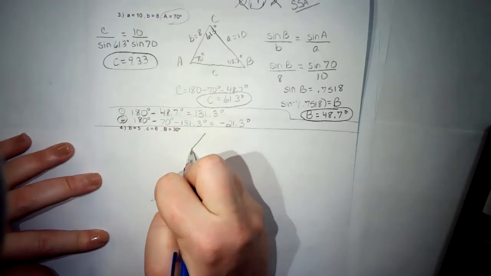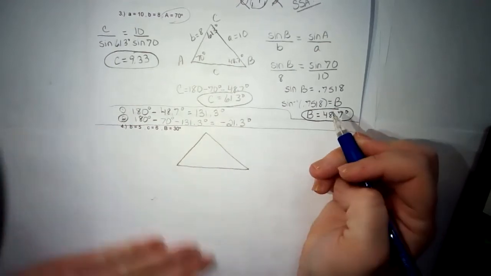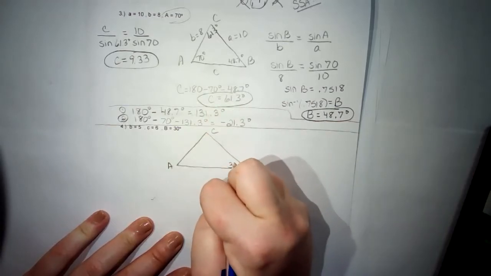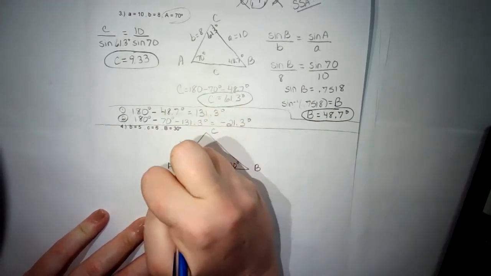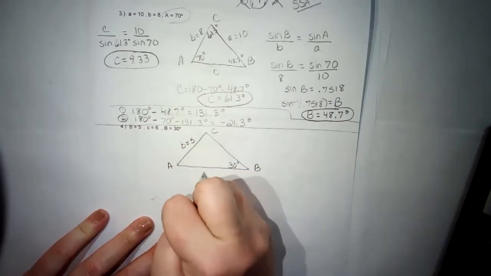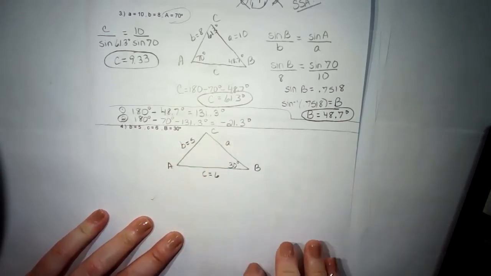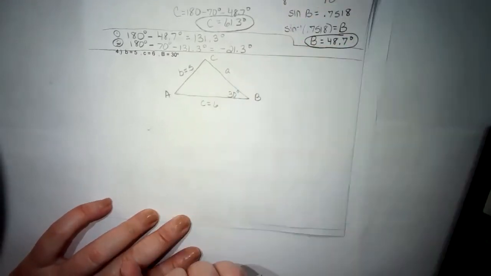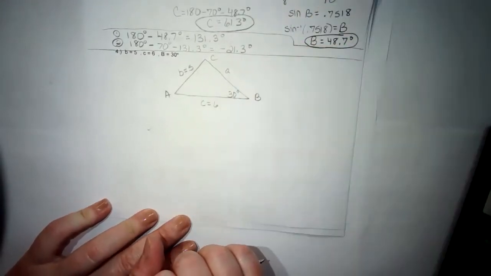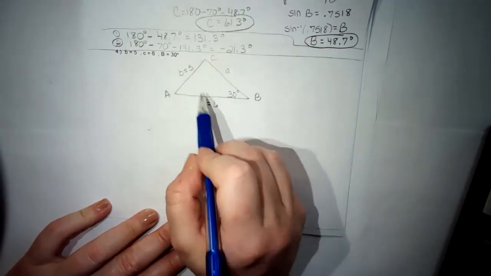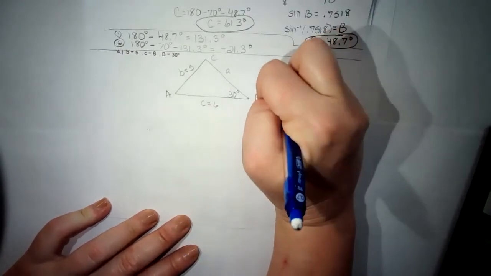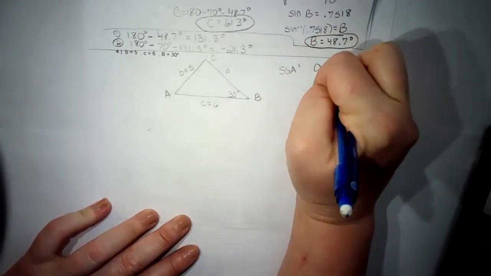Okay. Let's draw a picture so we know if we have the ASS. All right, my angle B is 30 degrees. My side B is 5. And my side C is 6. Okay, so looking at the triangle and the information that we're given, is this an ASS situation? It is, because I have 2 sides and a non-included angle, right?